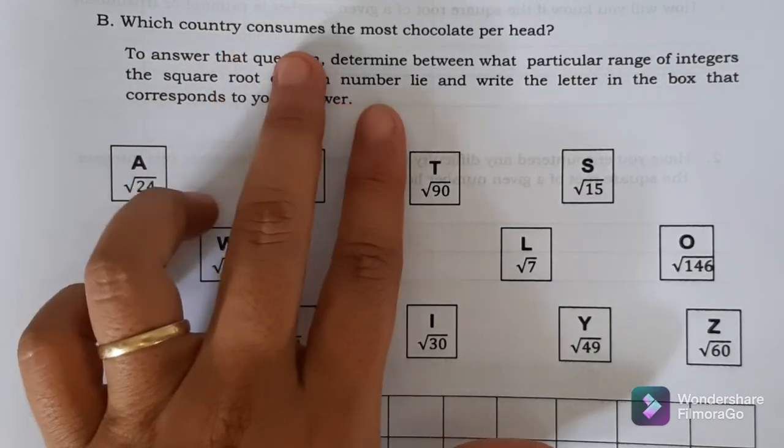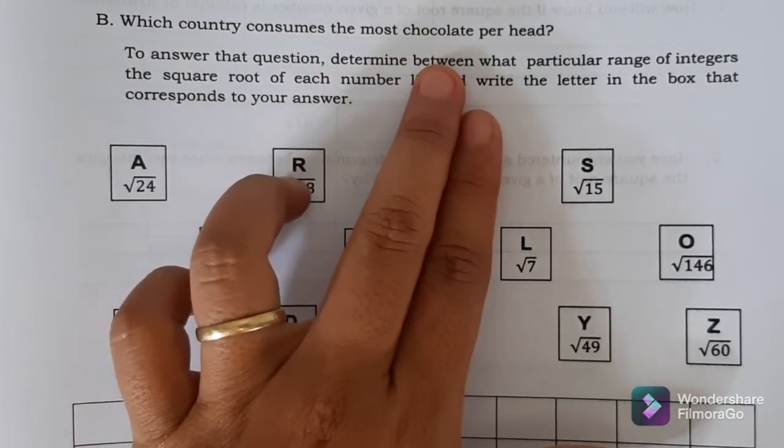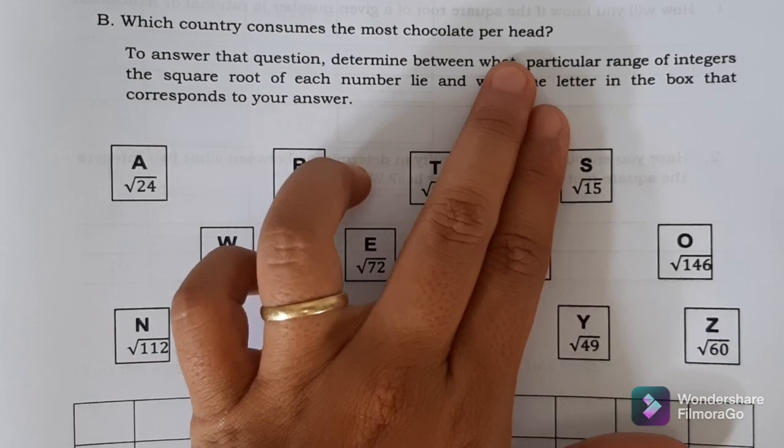Which country consumes the most chocolate per head? Okay.